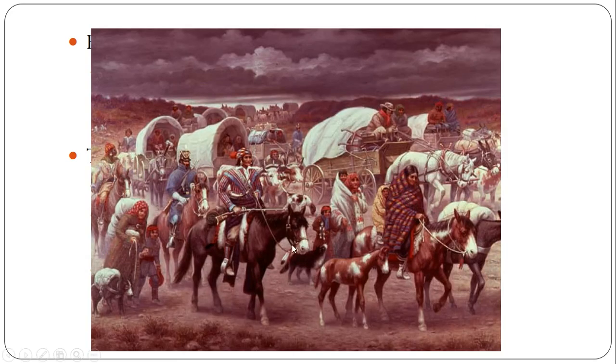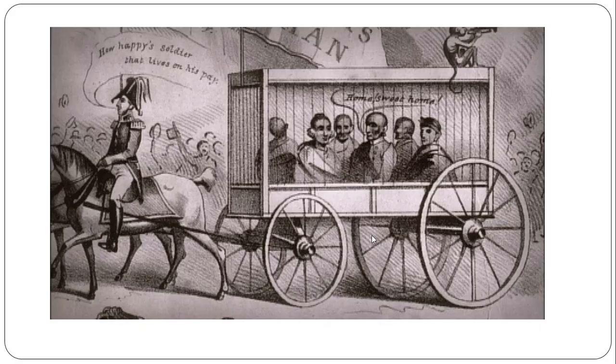Here we see a depiction of the Cherokee guarded by federal soldiers being forced to march out to their new home in Oklahoma. And here we see a political cartoon criticizing the inhumaneness of the whole movement. So, the Indian Removal Act, one of the most problematic pieces of Jackson's first term.